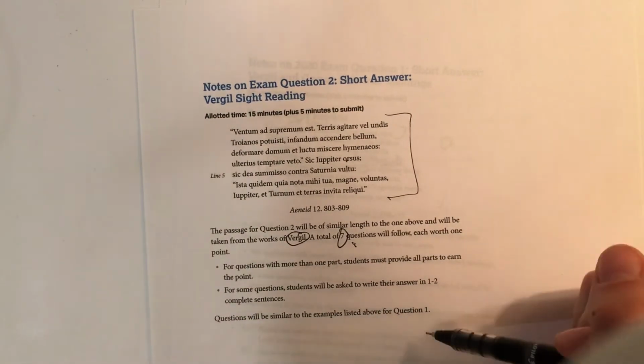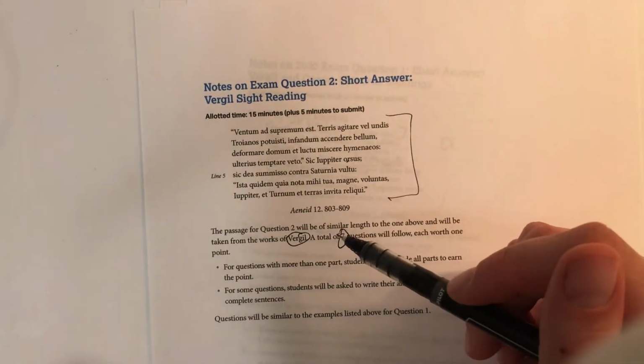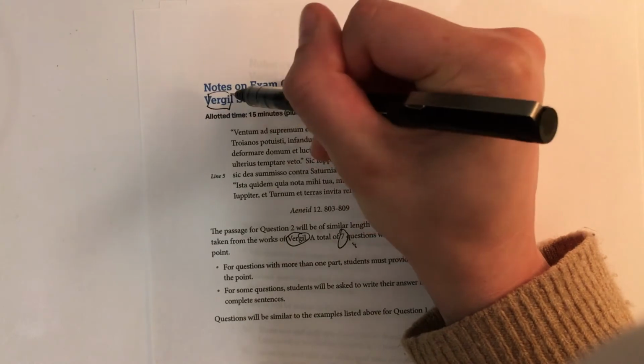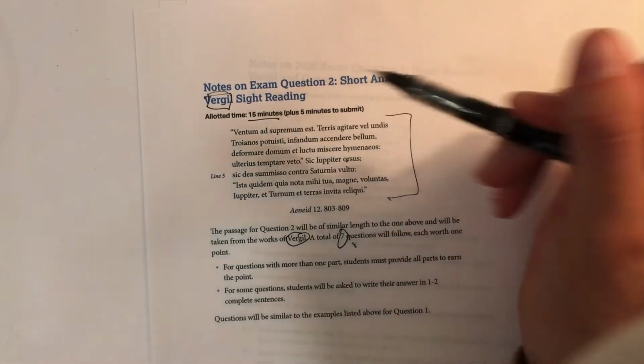Yeah, so similar questions to the Virgil passage because it's poetry. So I know it's Virgil. I know we've never seen it before. Oh, you also only get 15 minutes for this one.